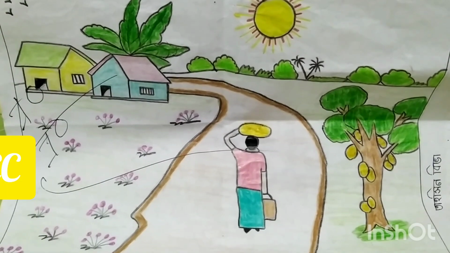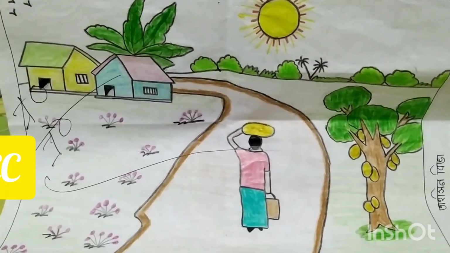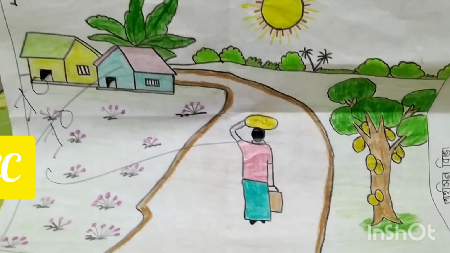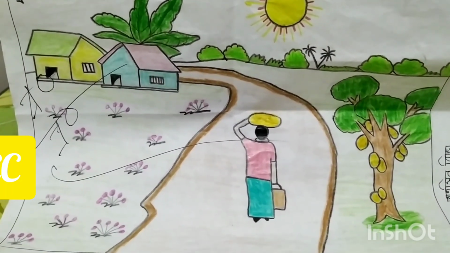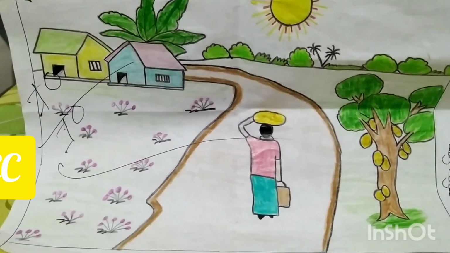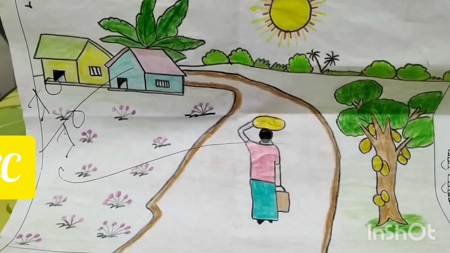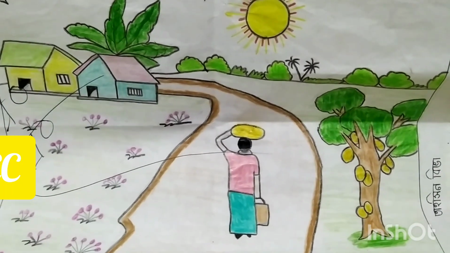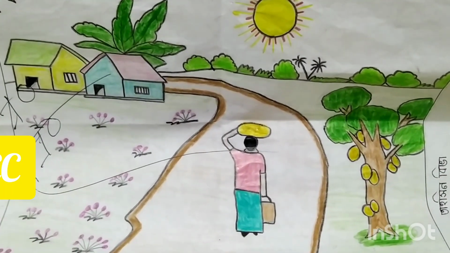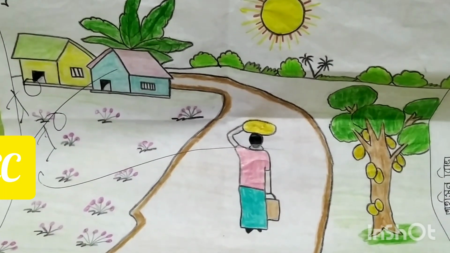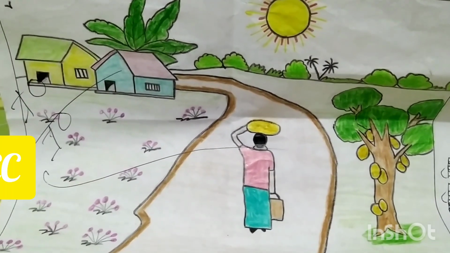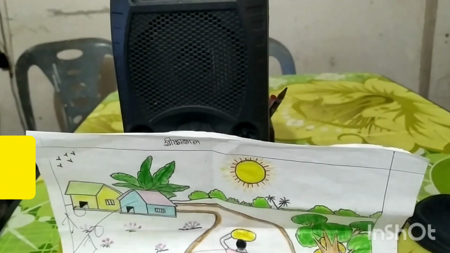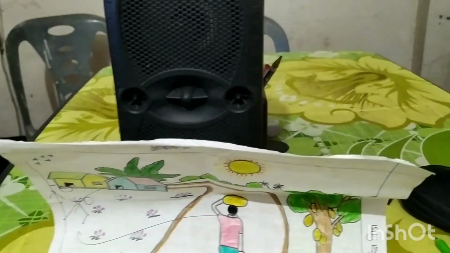Most of the people live or like to live in Dhaka or various cities, but they love village life. There is a big jackfruit tree with lots of jackfruits. The day is a sunny day because the sun is shining with anger. Next, I would like to say some other sentences.